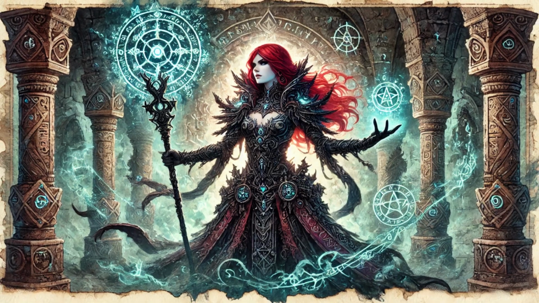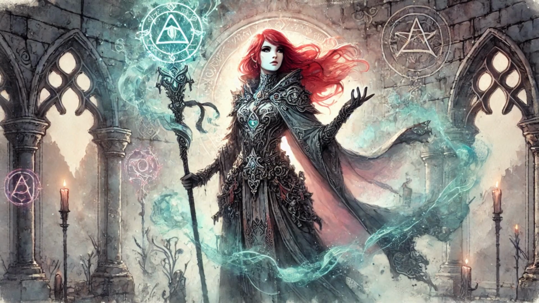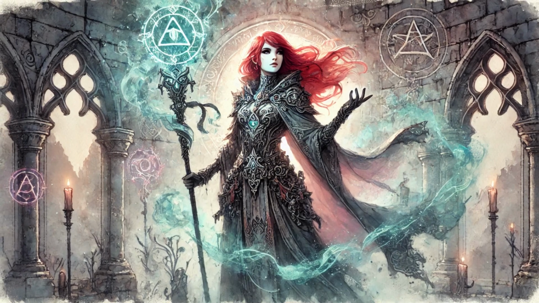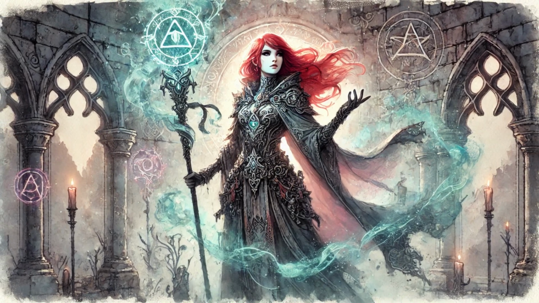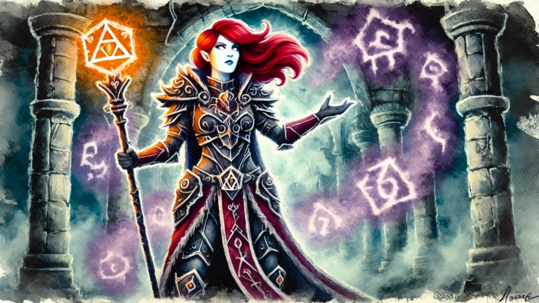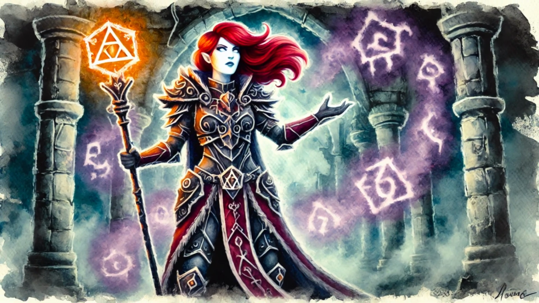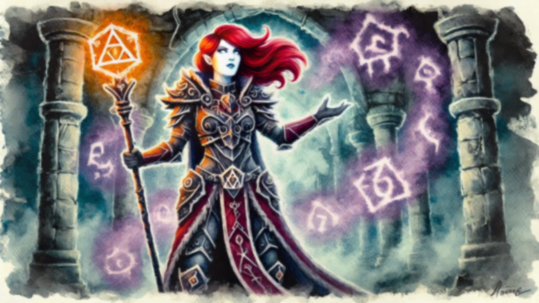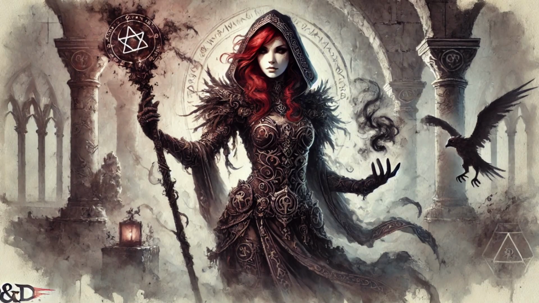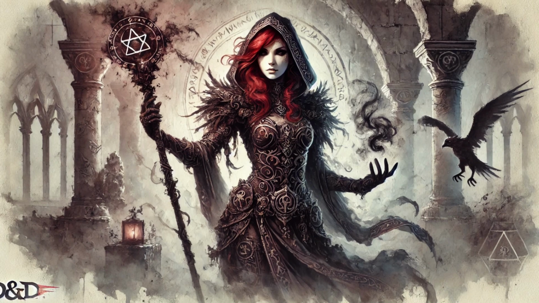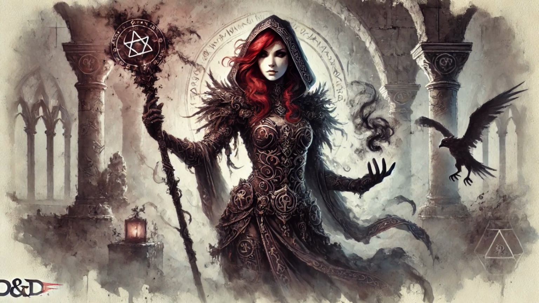So we've talked about engaging the senses, creating a world that feels real, and embracing the dynamic, collaborative nature of D&D. But what about the emotional core of the story? How do we create those moments that truly resonate with players on an emotional level? It seems like we keep coming back to this idea of player agency. And really getting into character.